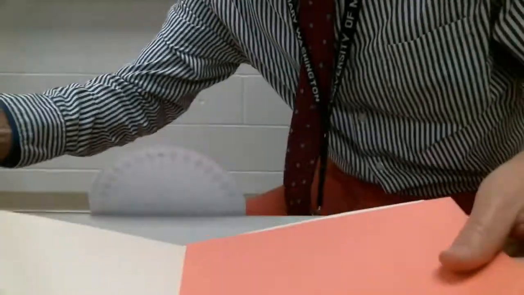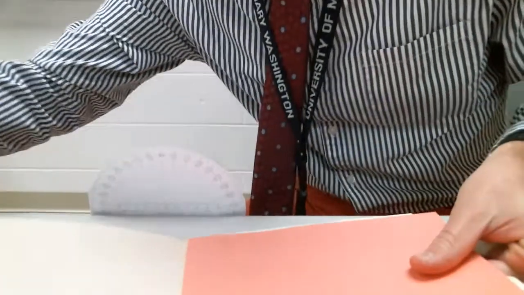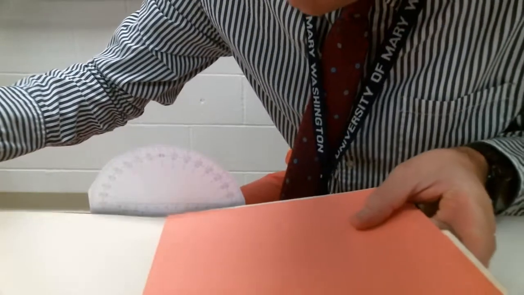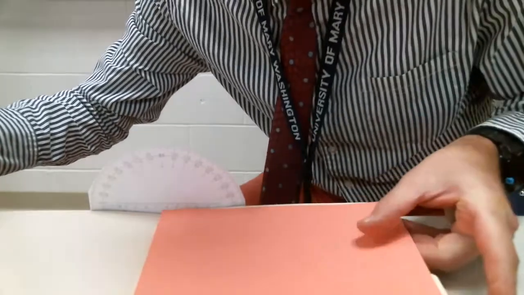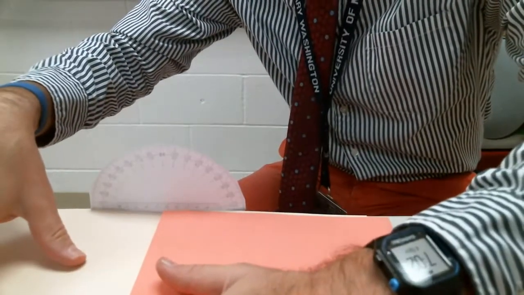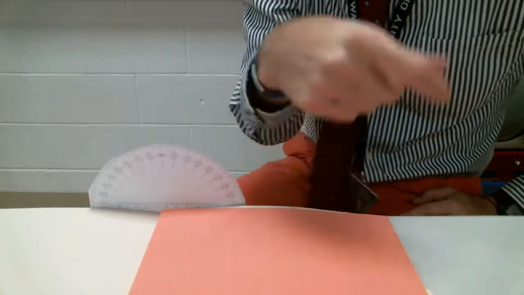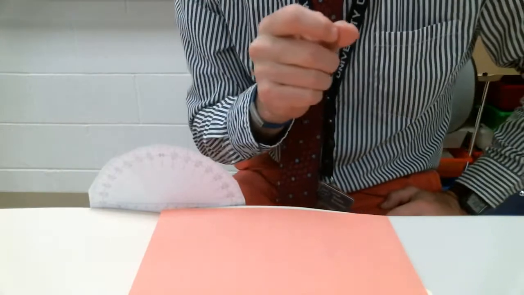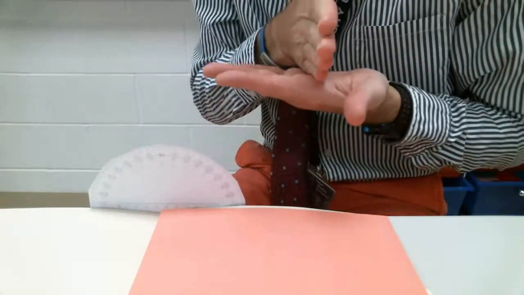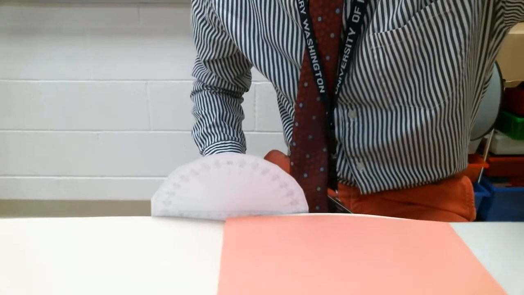To get the angles, what you're going to want to do is center your manila folder on the center of the protractor. If it's just lying flat like that, that would be your angle of 90 degrees. The blood just falls straight down and it hits the surface at a perpendicular angle, at that 90-degree angle. So you could always do that first.